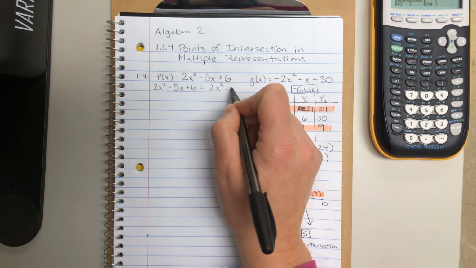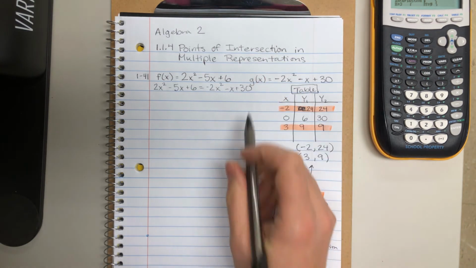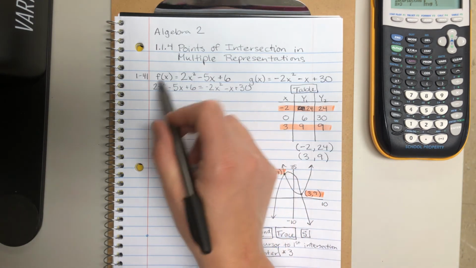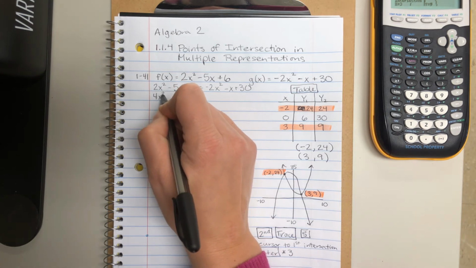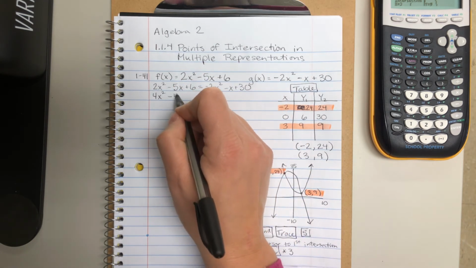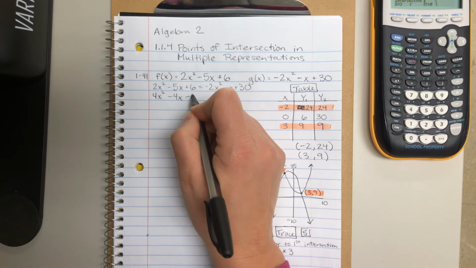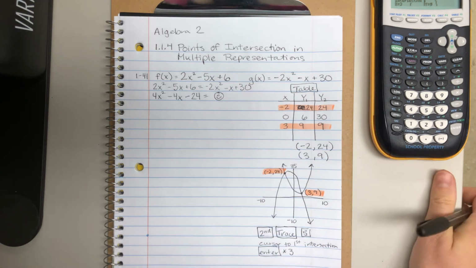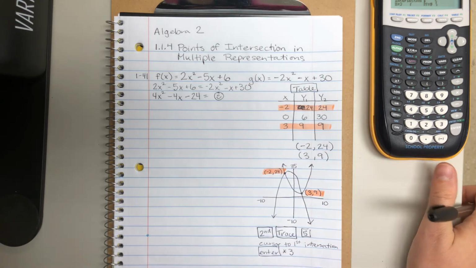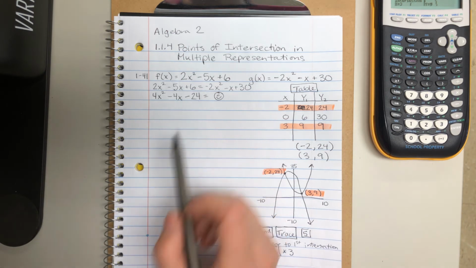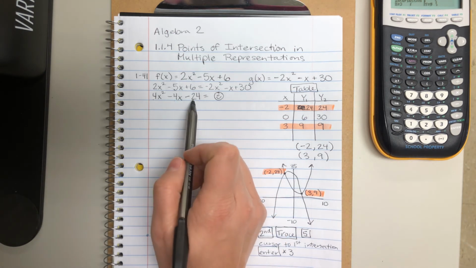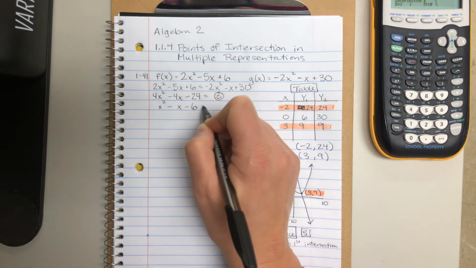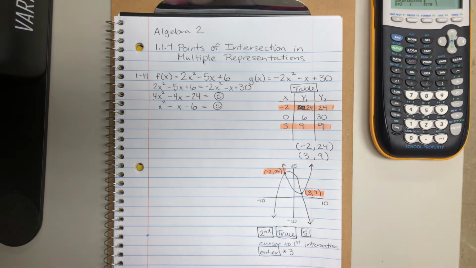Because I see an x squared and an x in the same equation, I actually want to get everything to the same side and set it equal to 0. So I'm going to add 2x squared to this side. I'm going to add x. And I'm going to subtract 30. Now that it's equal to 0, I can use factoring or the quadratic formula to solve. Before I do that, we talked about this in class last week. I notice all of these numbers are divisible by 4, and because it's an equation, I can just get rid of that 4 because 0 divided by 4 is still 0.